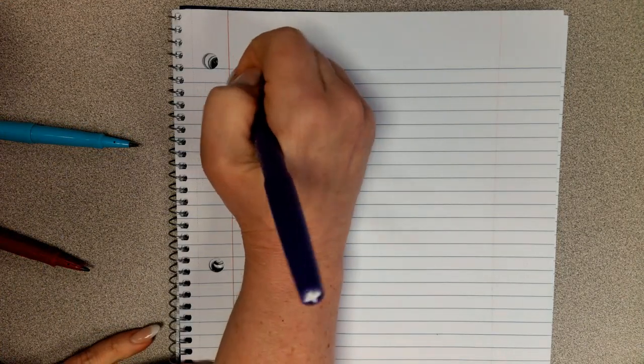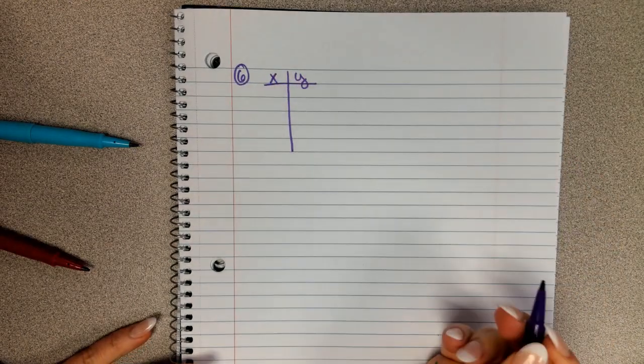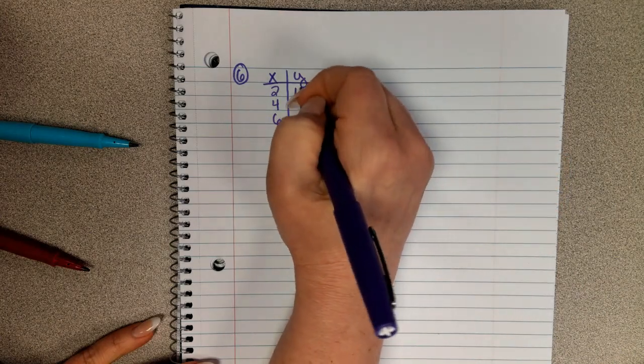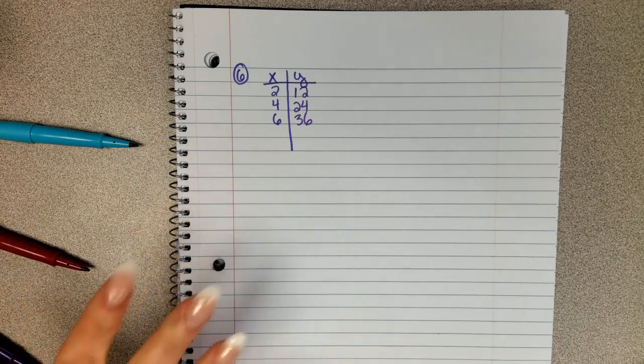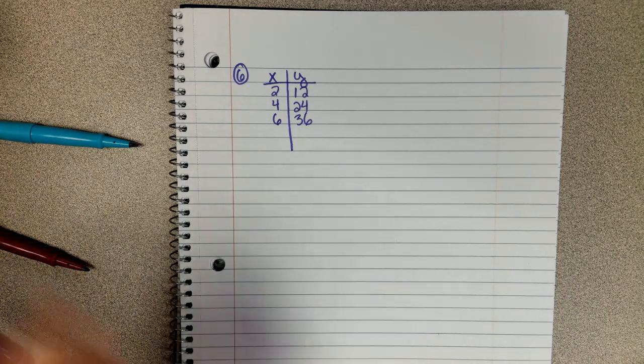Let's look at a direct variation, just for an example. Let's see, so example 6. Let's take a little table here. Let's say for our x's, I have 2, 4, 6, and for my y's, I have 12, 24, and 36. You may already be able to tell that this is linear by looking at it because we are familiar with linear equations and their patterns. But just let me show you that the constant of variation is there.